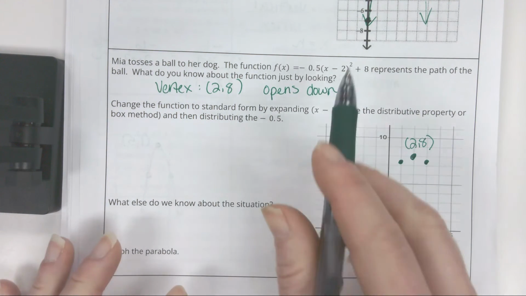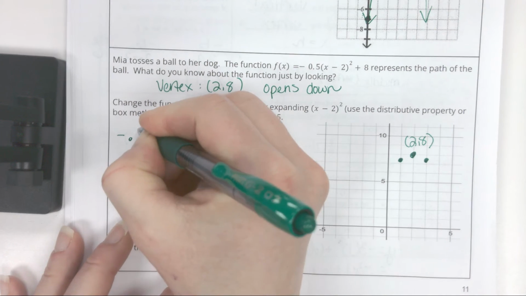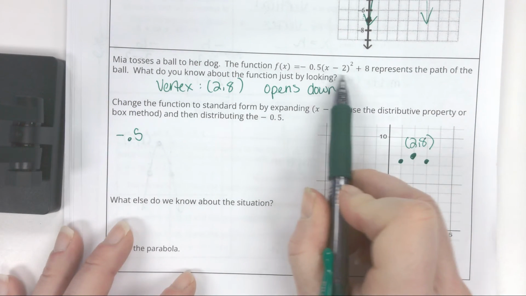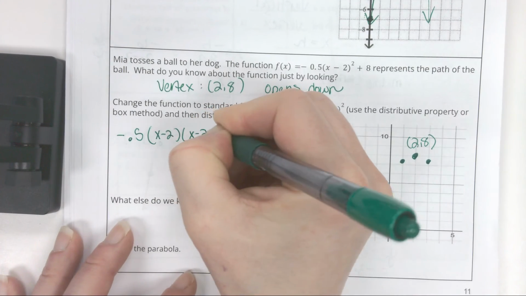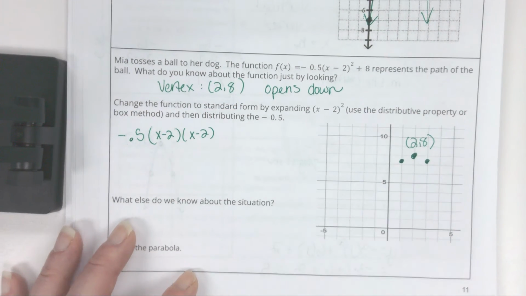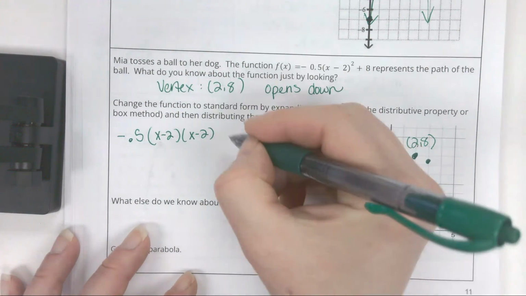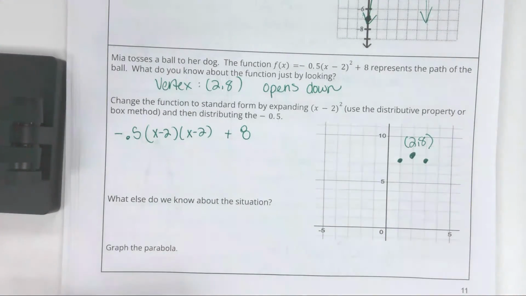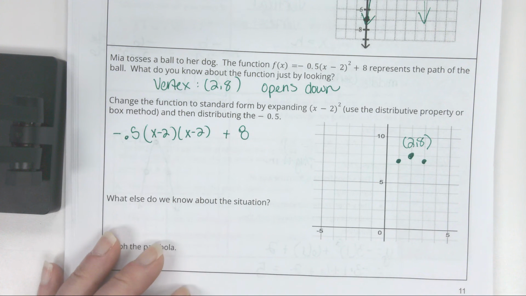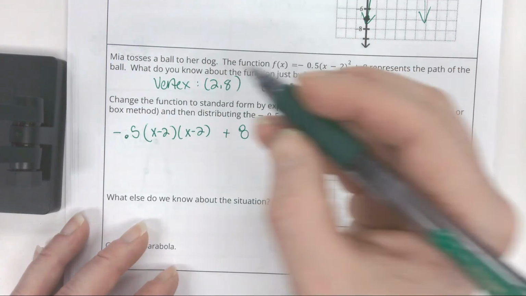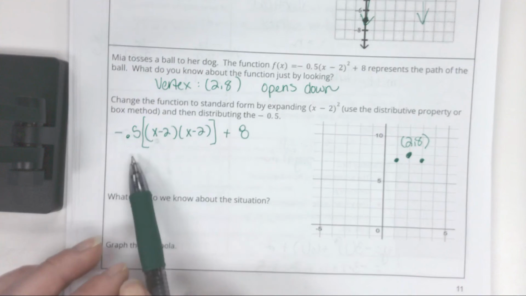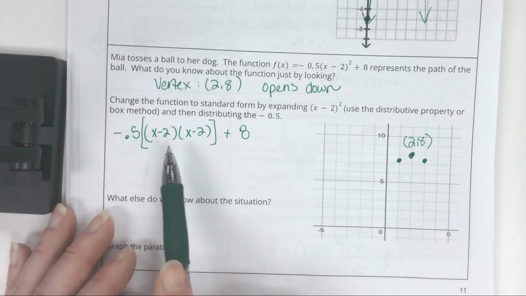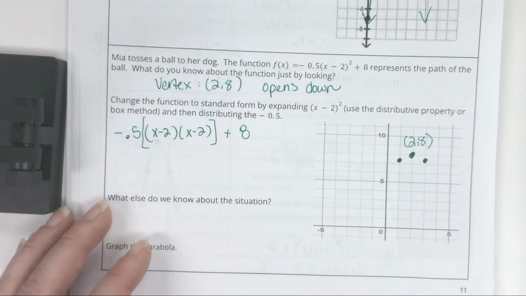How do you do that? I'll show you. What squaring something really means is multiplying it by itself. So x minus 2 squared really means x minus 2 times x minus 2, plus 8. I can FOIL this out. Because it's a lot of distributing, I don't want to do two distributions at once. I'll distribute these first, and then multiply by the negative 0.5.